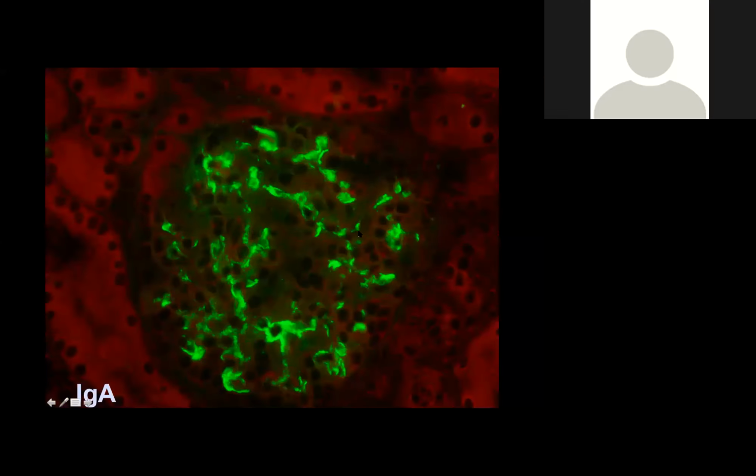Sir, can I ask? In such an age, the patient is a 56-year-old male, and when we go for immunofluorescence, we may ask not only for IgA and IgG, but can we ask, with his age and his symptoms, about staining for free light chain?